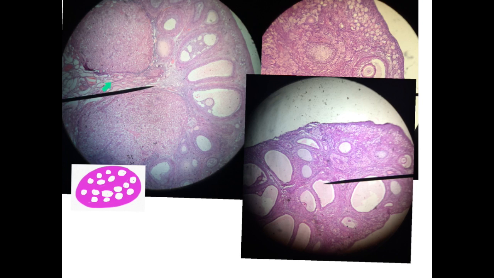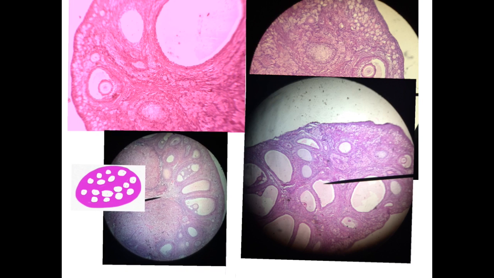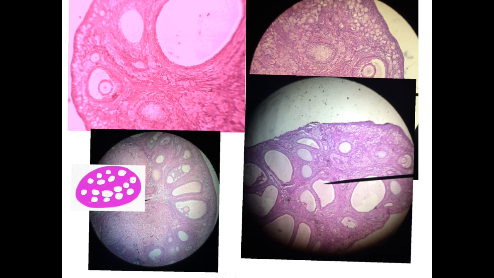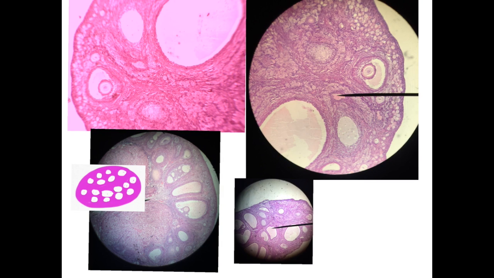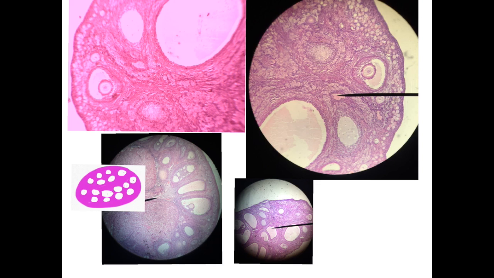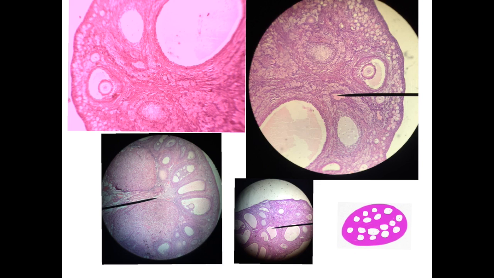The center is the medulla, which is rich in blood vessels. So, the slide of the ovary is very nice and very easy. As you see, all the slides have the same feature, which is the appearance of the follicles at different stages of development, and in the center we have the medulla with blood vessels.